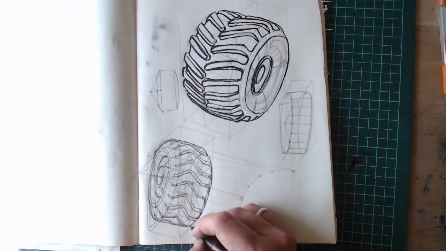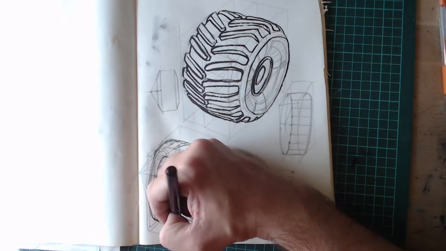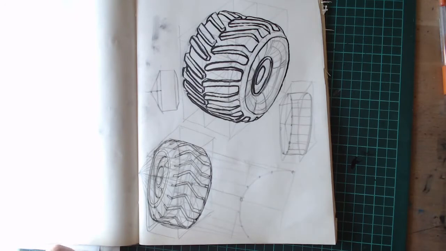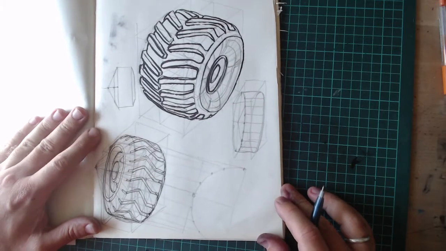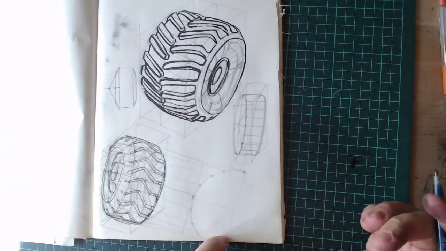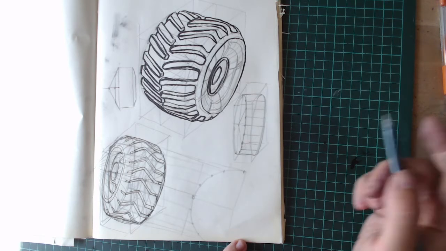Kind of this. And this one, let's work on this. What else do we have? Okay, let's do another easy one.